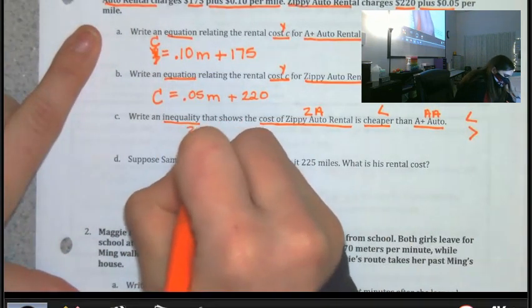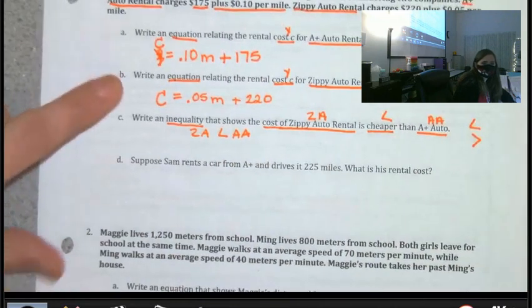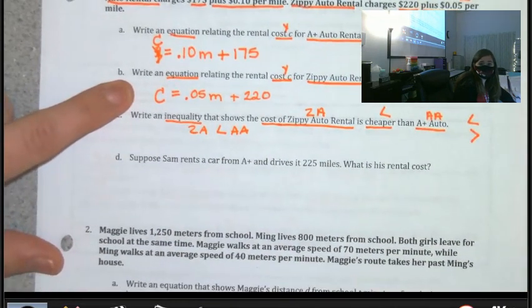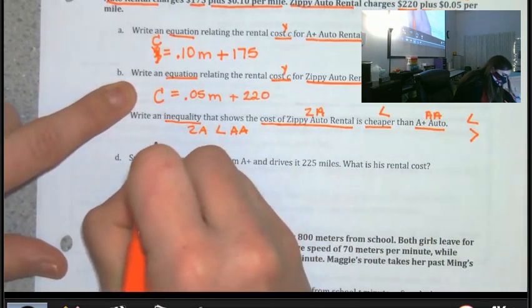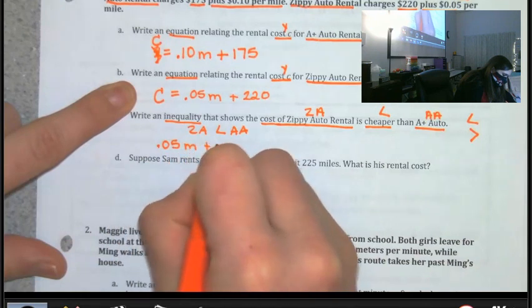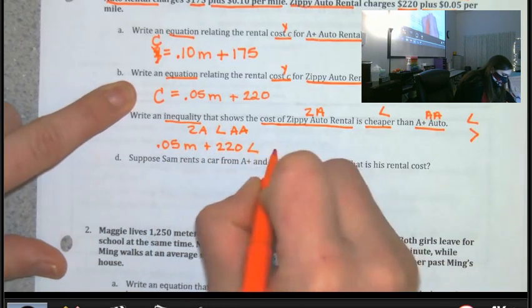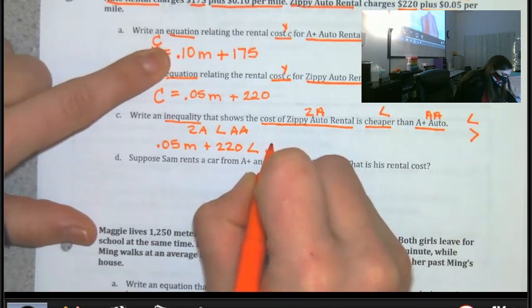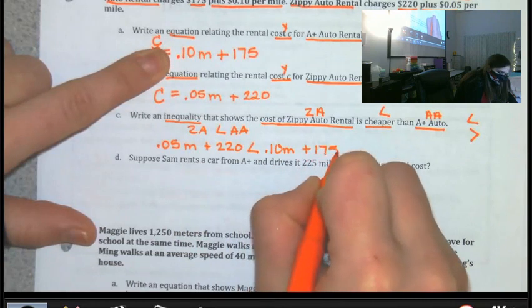So ZA needs to open up towards AA. Okay, and so then we're just going to use our equations now. So this was the equation for Zippy. So I have 0.05 M plus 220 is less than 0.10 M plus 175.